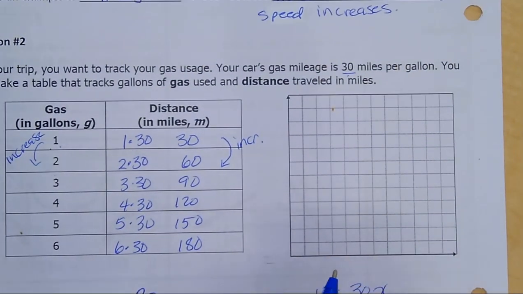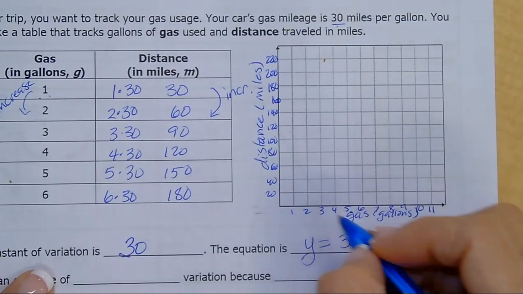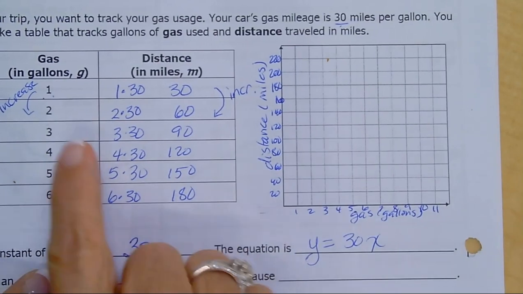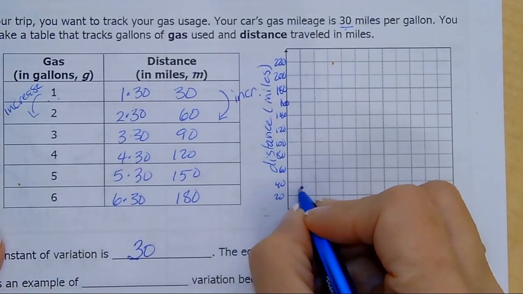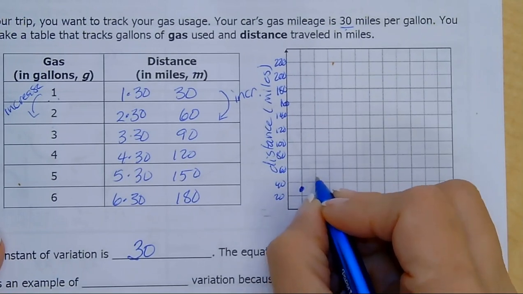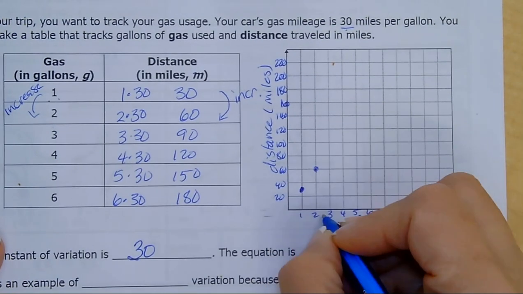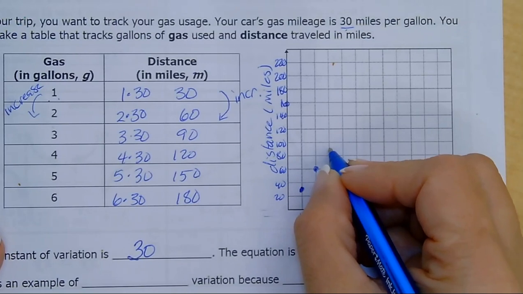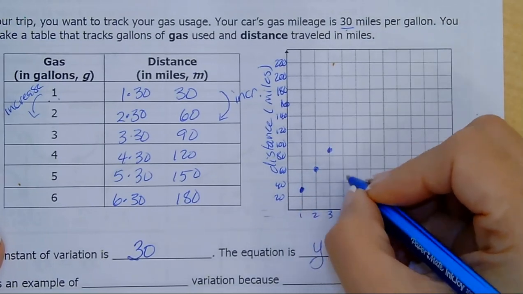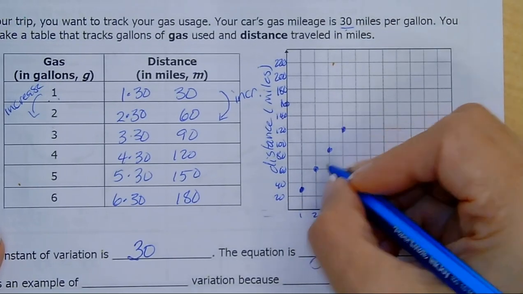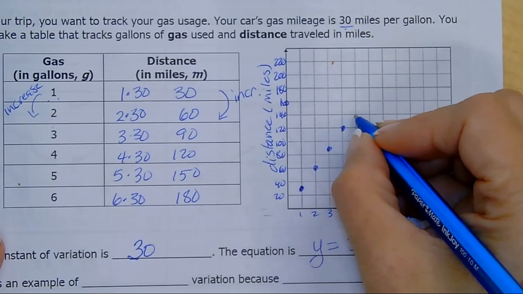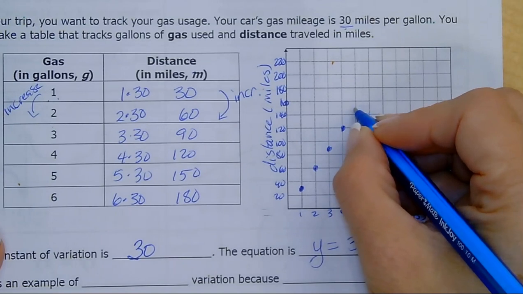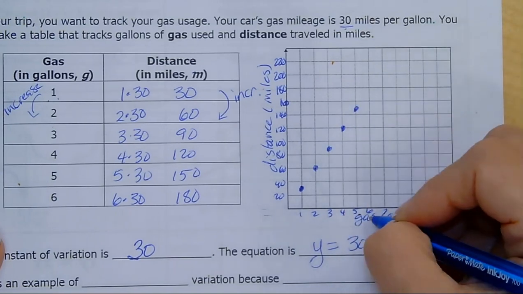Okay, and again, I'm going to pause and not make you watch me fill out the graph. Okay, I've at least labeled my graph now, and so I'm going to plot these points. So at (1, 30), I have a point, at (2, 60), at (3, 90), at (4, 120), and you can see I'm making a straight line, right? At (5, 150), and at (6, 180).